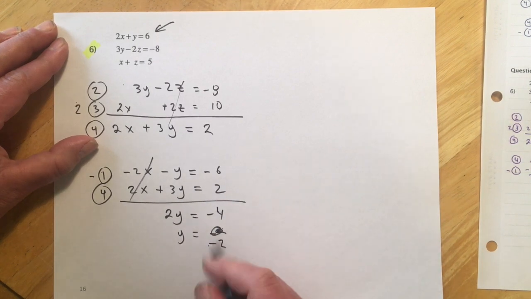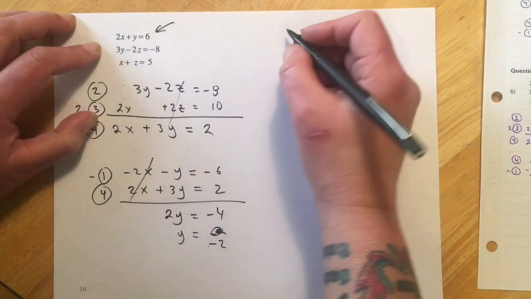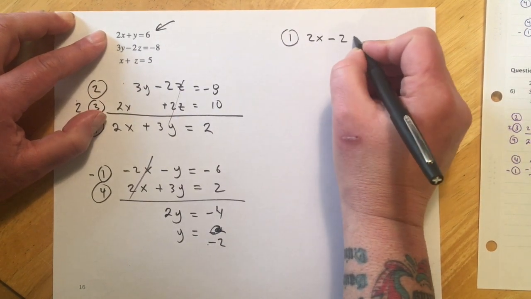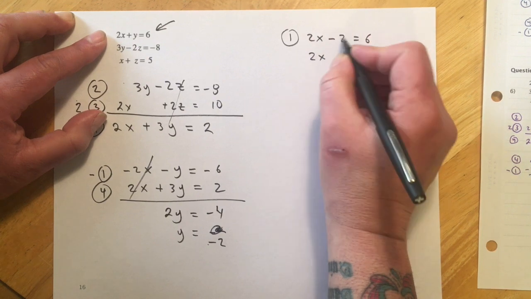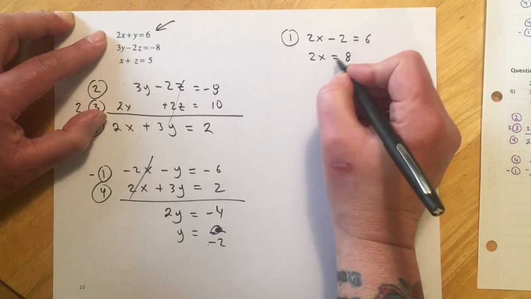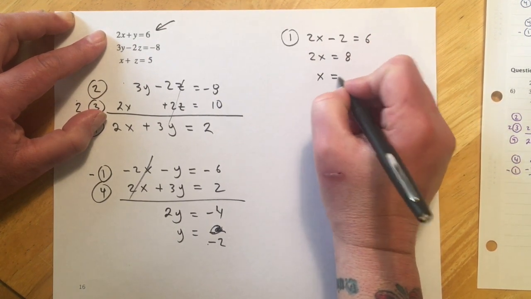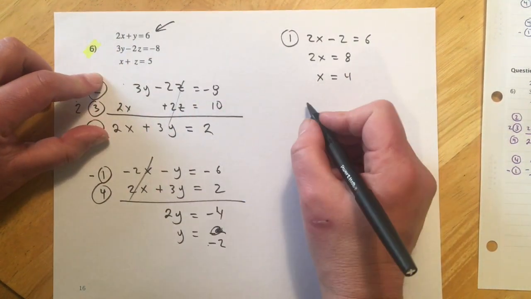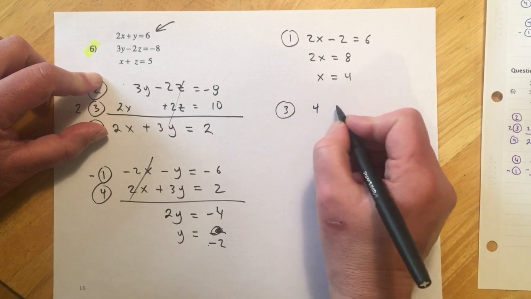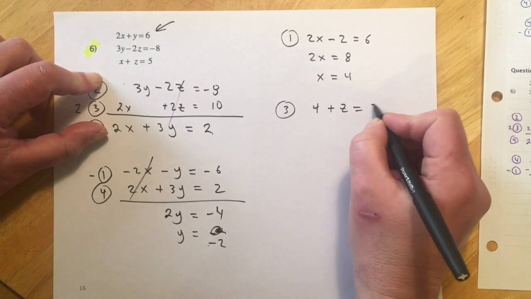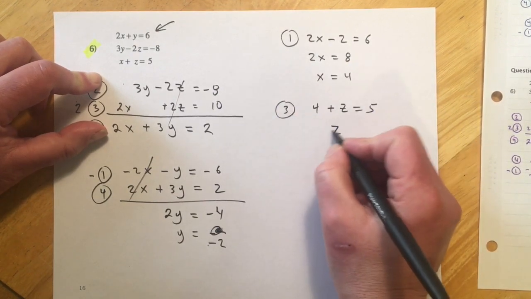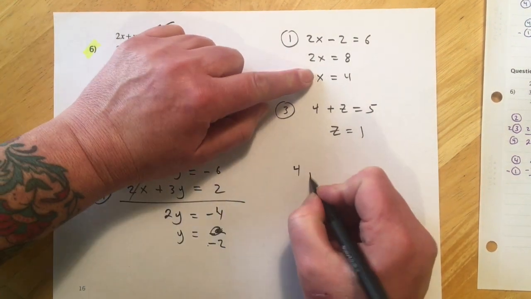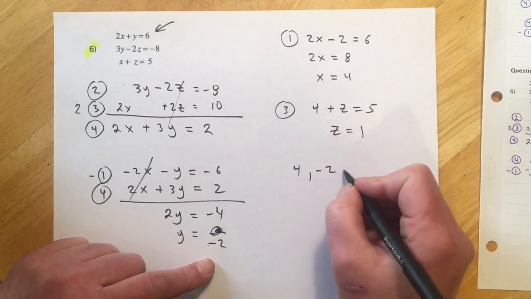So once I know y equals negative 2, I can come back to either of these earlier ones. So I'll just pick equation 1. So 2x minus 2 equals 6. 2x, adding the 2, equals 8. Divide both sides. X equals 4. And once I got that, I can come back and get z. Equation 3 looks easy. 4 plus z equals 5. Scoot the 4 over, and z is 1. So my solution set is 4, -2, and 1.